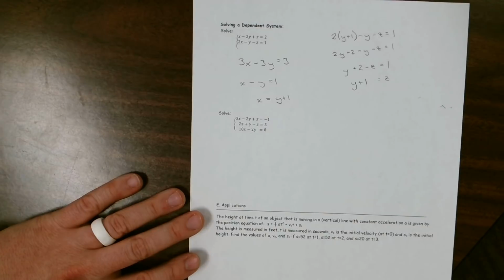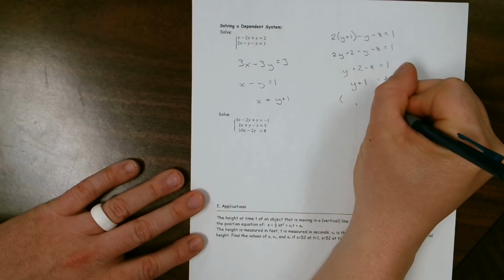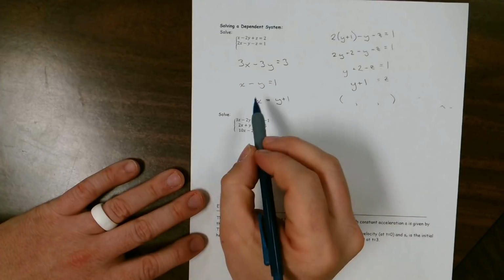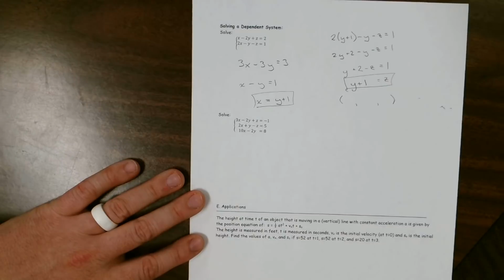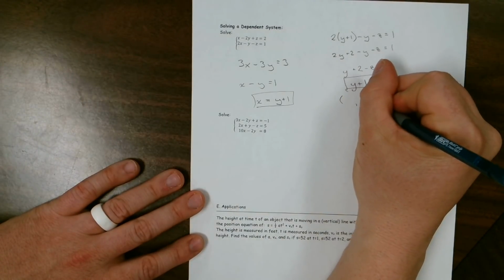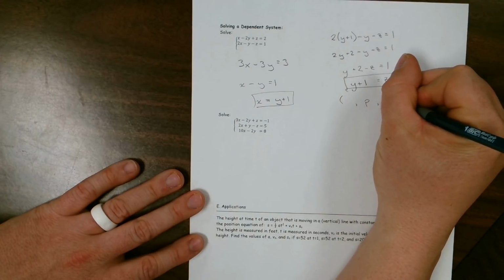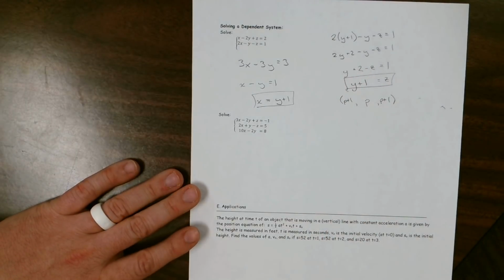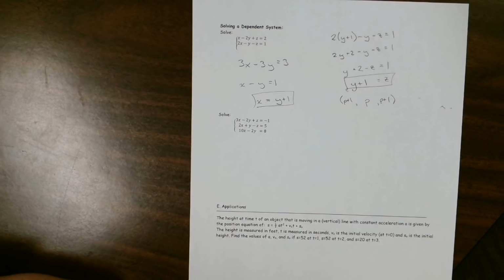So our answer is the ordered triple with an x-coordinate, a y-coordinate, and a z-coordinate. Now, if we recall, our x-coordinate is dependent on y, and our z-coordinate is dependent on y, so we're going to let y be our parameter. Therefore, z is whatever the parameter is plus 1, and x is whatever the parameter is plus 1, calling the parameter p.